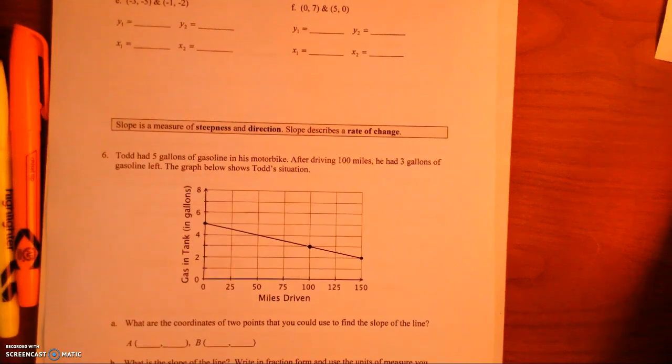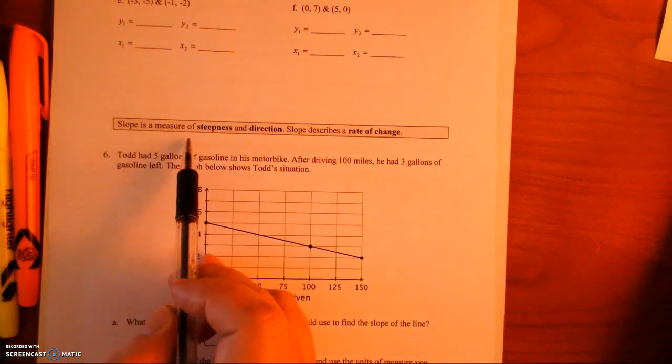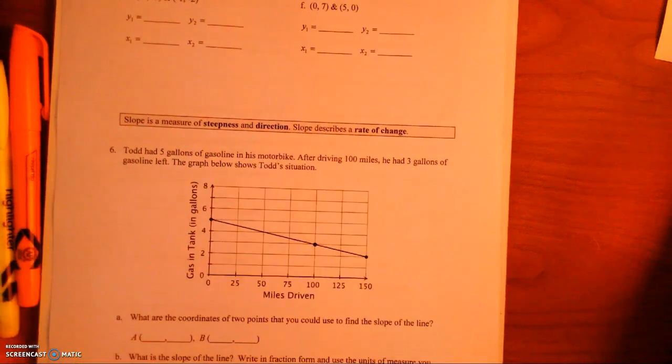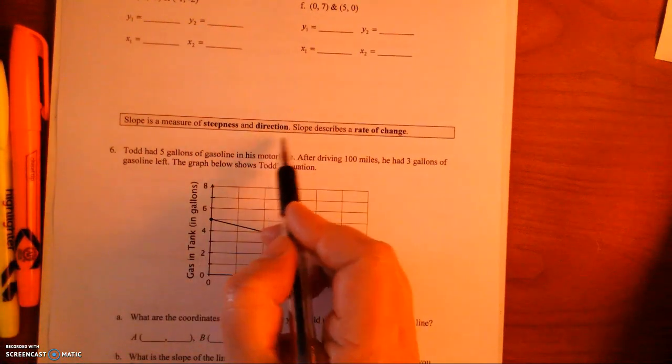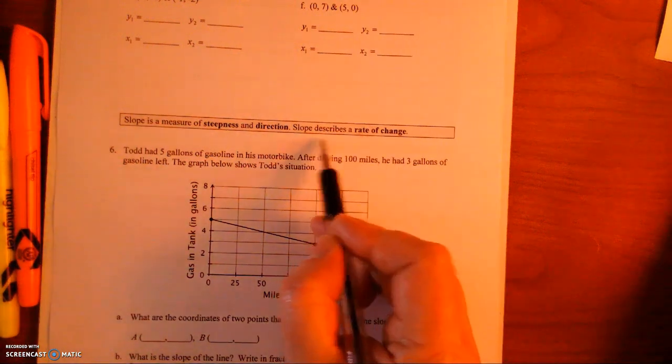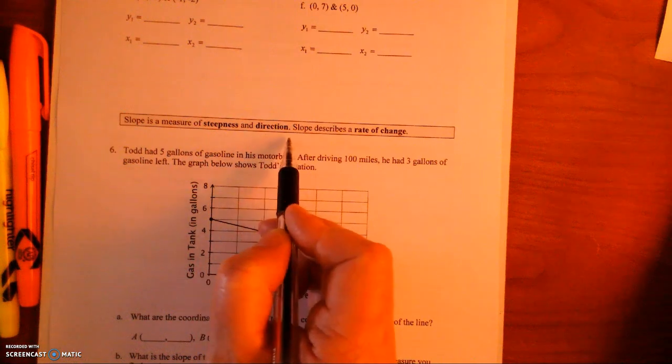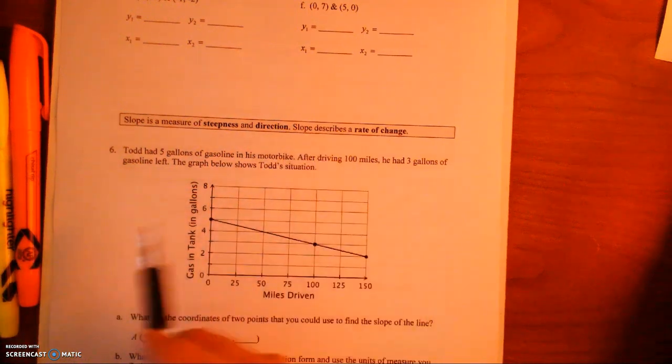Okay, so now we're on part 3. What is slope? Slope is a measure of steepness and direction. So how high or low it goes, and if it goes positive or negative. Slope describes a rate of change. And remember, the direction is positive, negative, 0, or undefined.